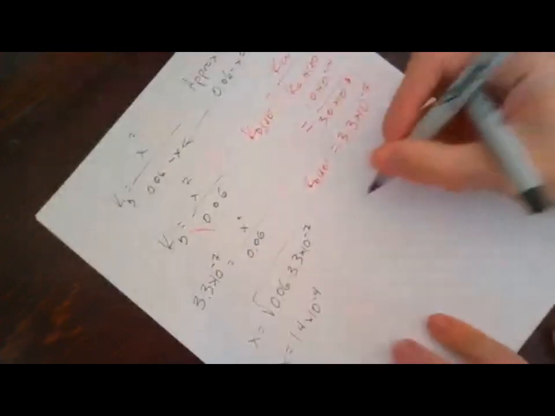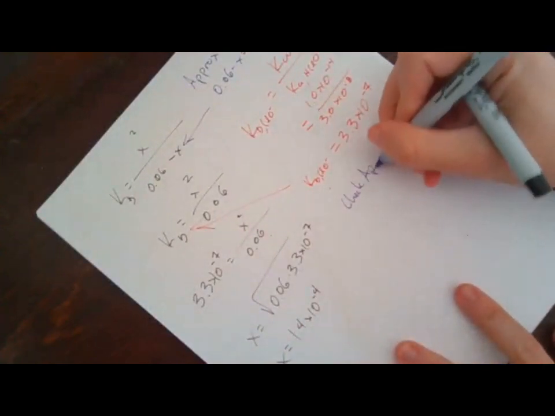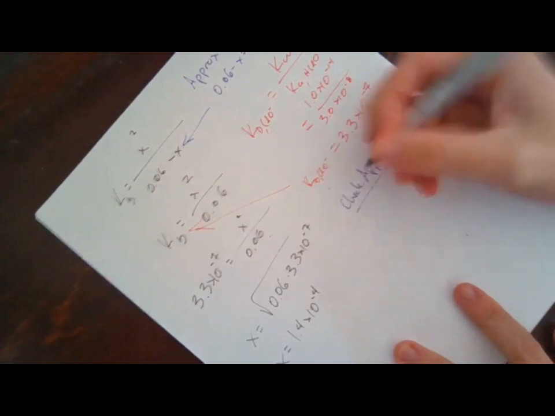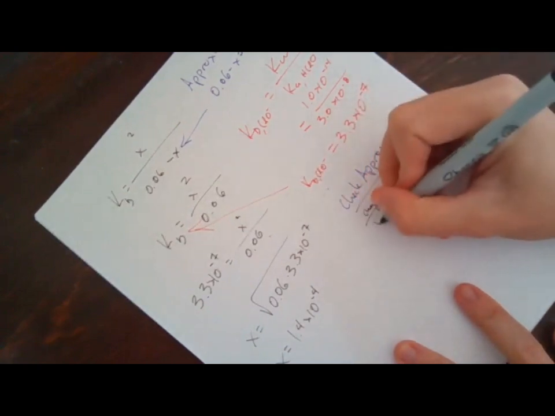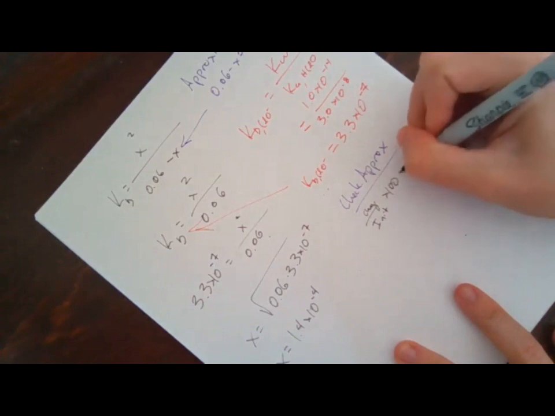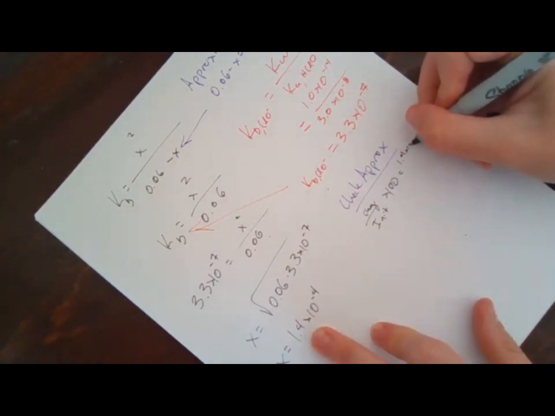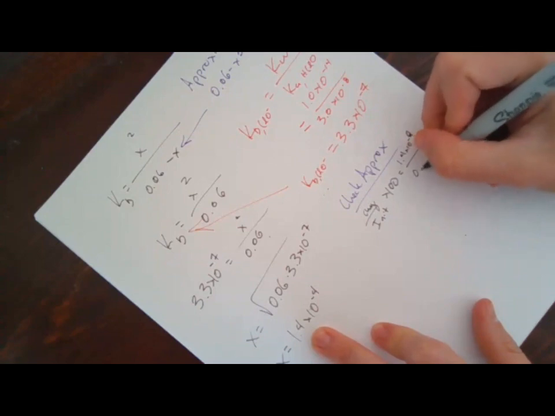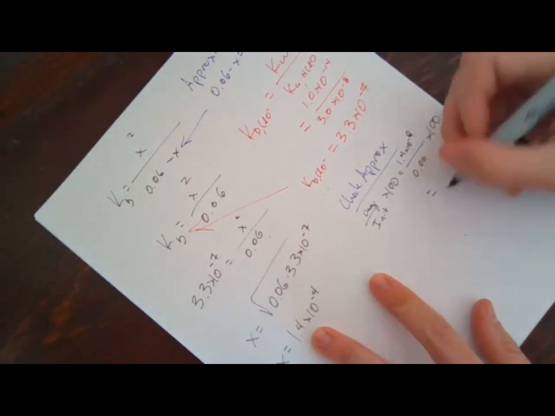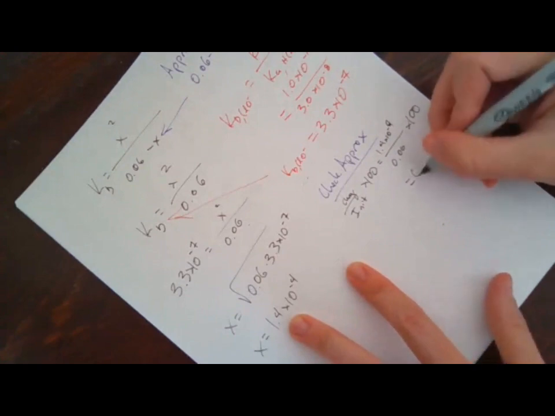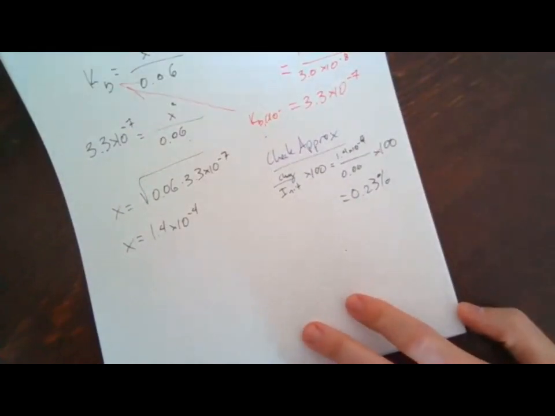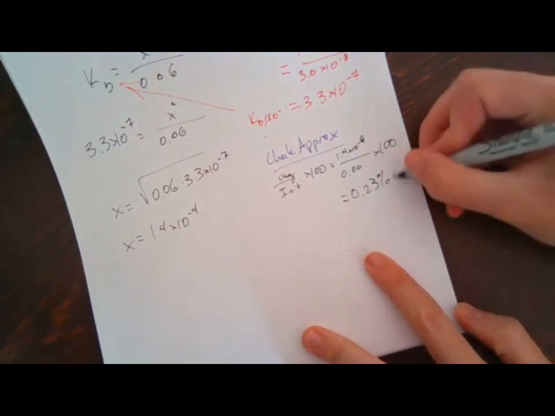I do need to check my approximation. It's change divided by initial times 100. In this case, that's 1.4 times 10 to the negative 4th, divided by 0.06, times 100, which tells me that I am looking at 0.3%, so pretty small. It just needs to be less than 5, so we're in good shape. Oh yeah, checked off, less than 5.